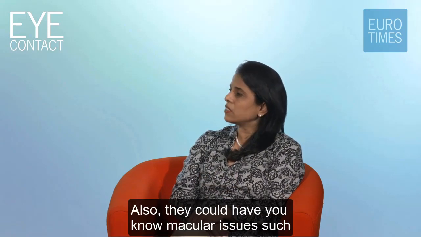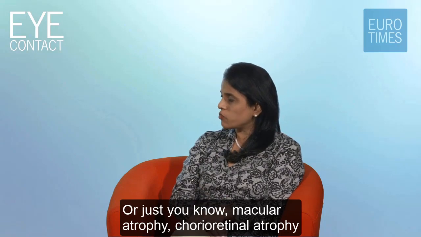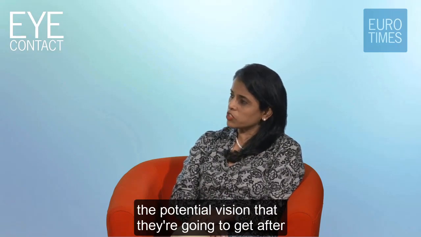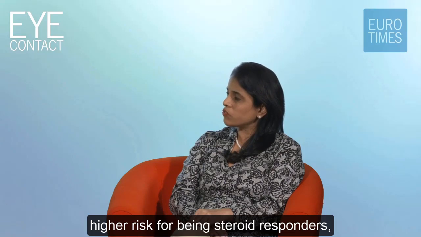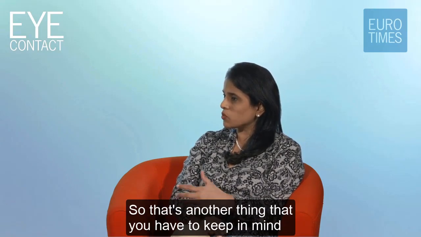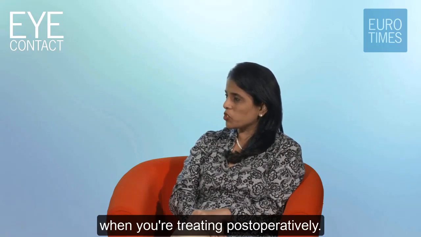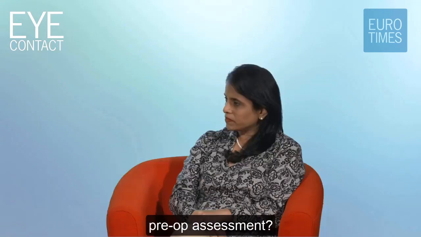Also, they could have macular issues such as CNVM or just macular atrophy, chorioretinal atrophy, and all these things, which could again limit the potential vision that they are going to get after surgery. And also post-operatively, these patients could be at a higher risk for being steroid responders, which could lead to an increase in the IOP post-operatively. So that's another thing that you have to keep in mind when you're treating them post-operatively. So you're talking about a very comprehensive pre-op assessment.